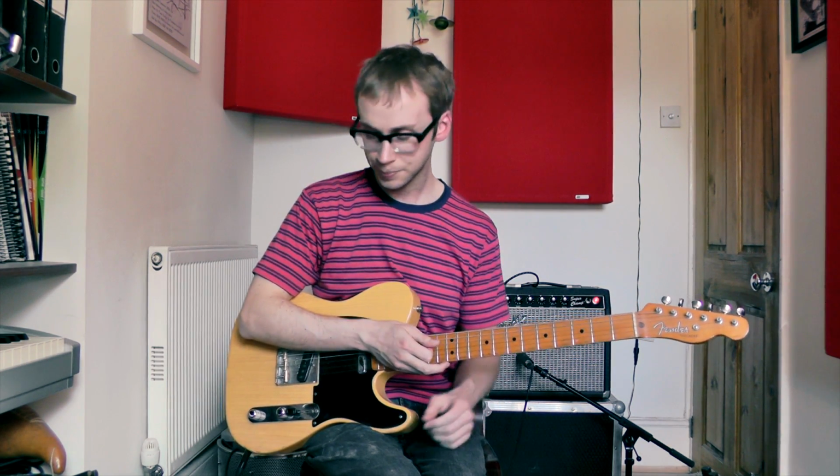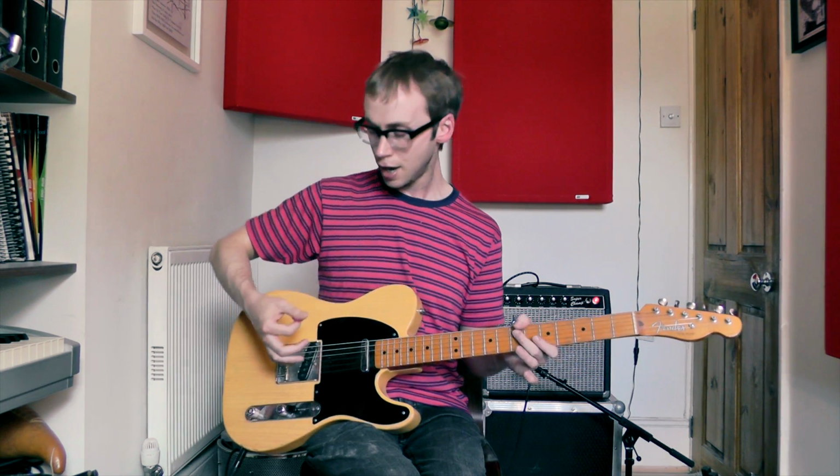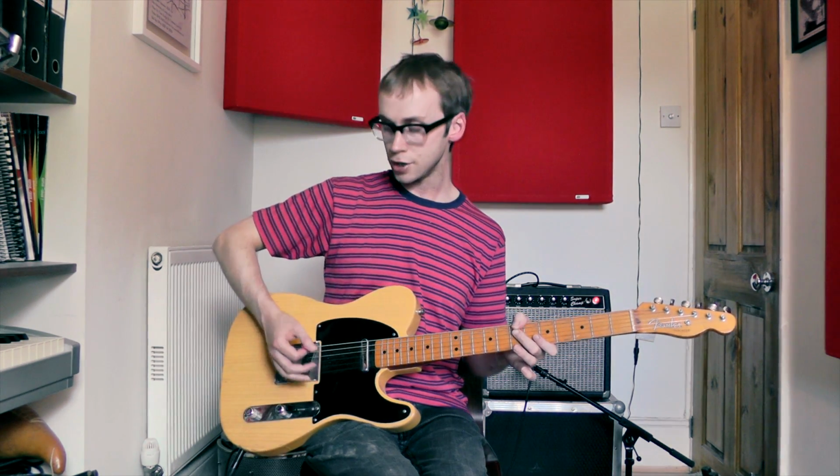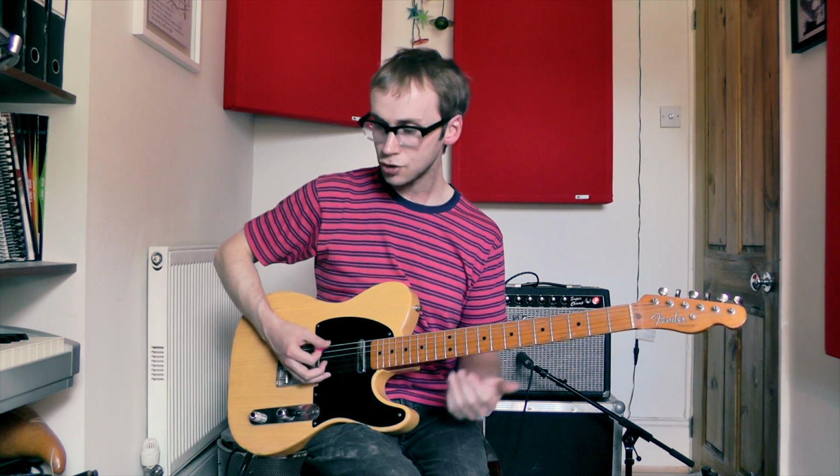It's a bit confusingly named. It's not really the palm we're using. We're using the side of our picking hand and touching the lowest 2 or 3 strings where the string meets the bridge, just to muffle the strings and to get a nice kind of chunky percussive sound. So if I were to apply that to our riff, it would sound like this.